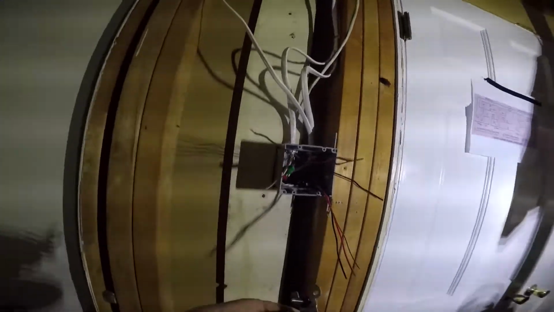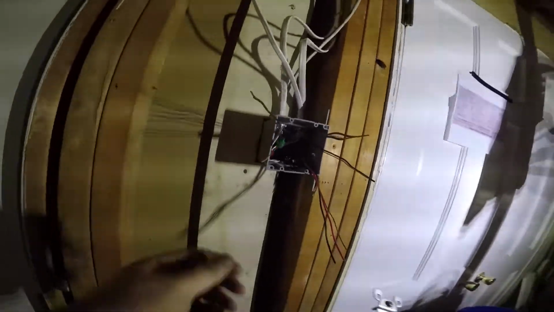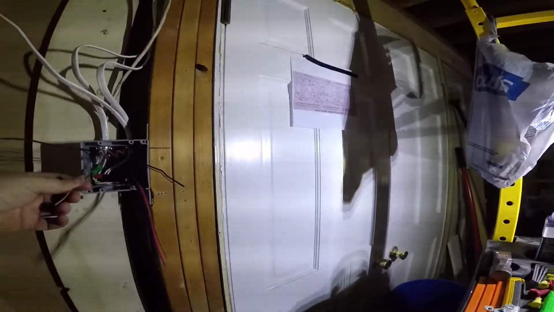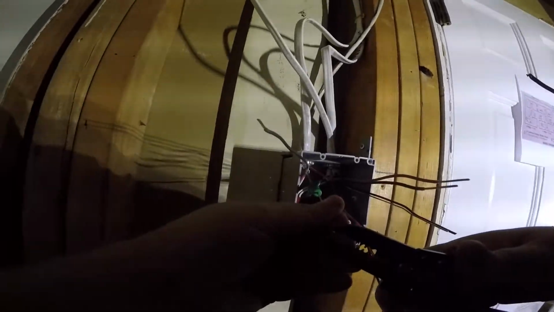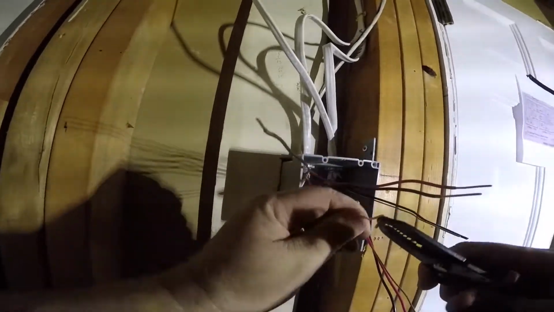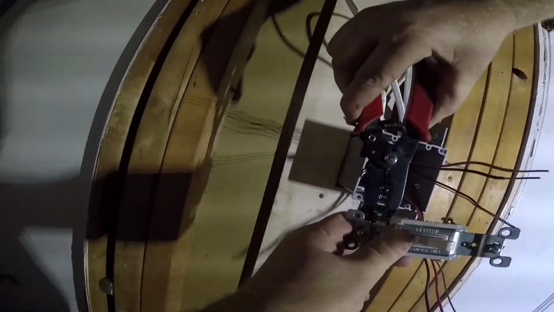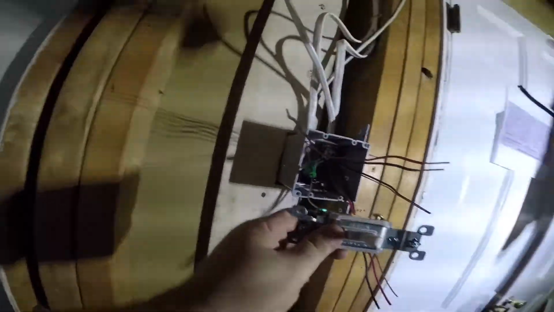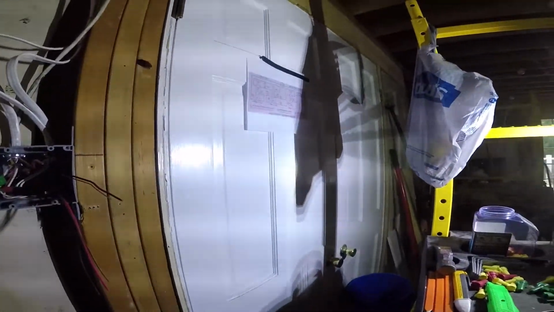So this is going to be a three-way switch, 3 screws, plus a ground.